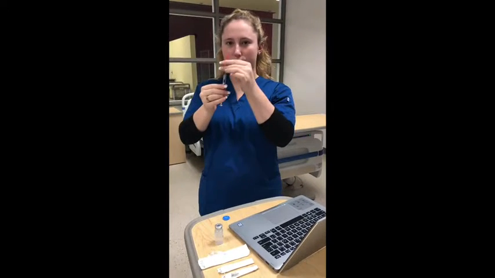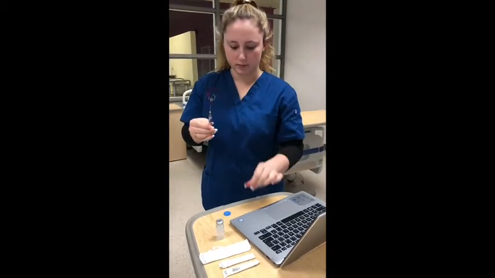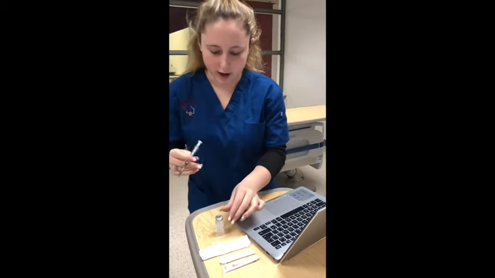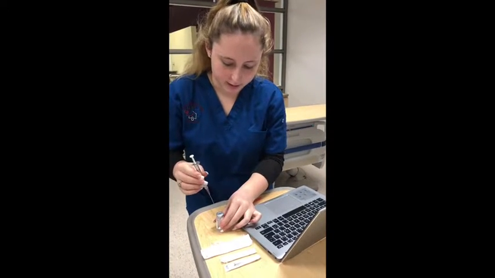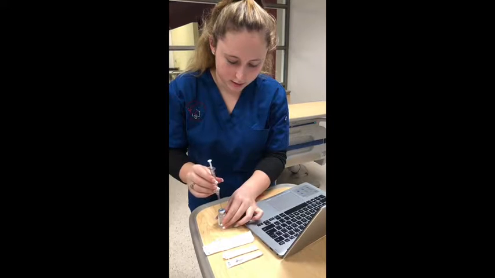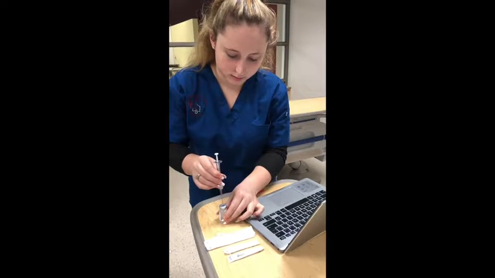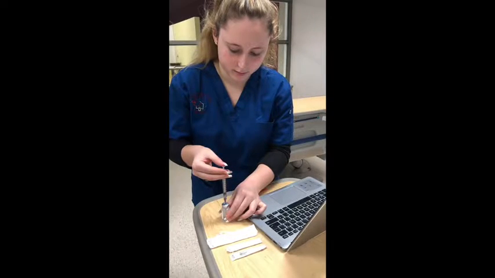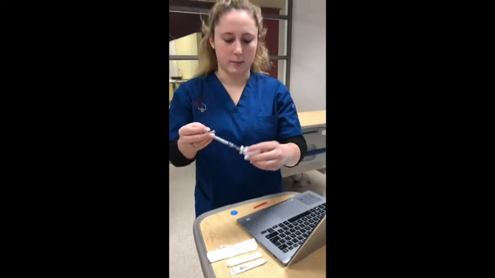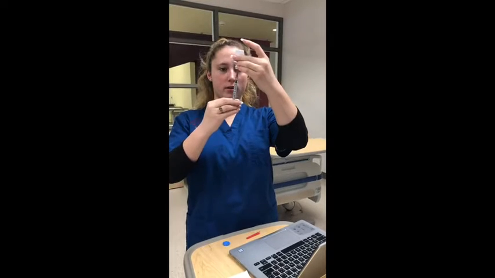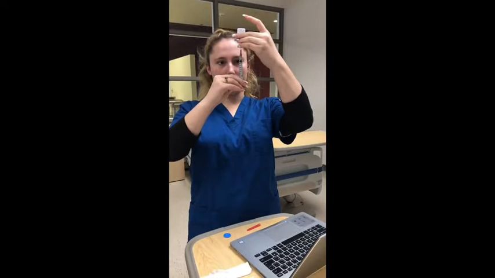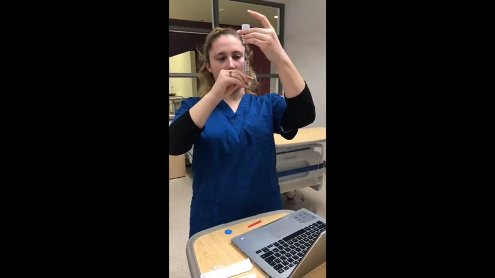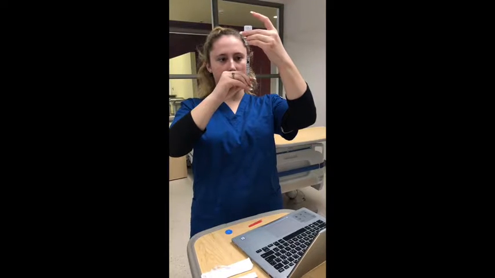And then I'm going to safely remove the cap. And I'm going to grab my vial and insert the needle into the vial. And I'm going to push the air in. And I'm going to turn it upside down. And then pull the 0.25 milliliters of the medication into the syringe.